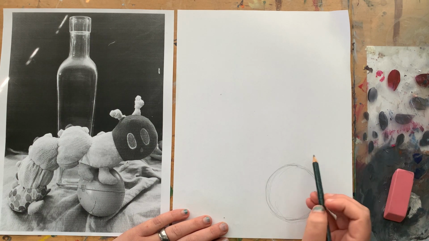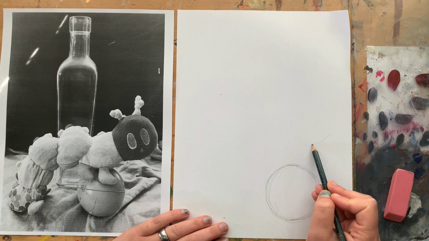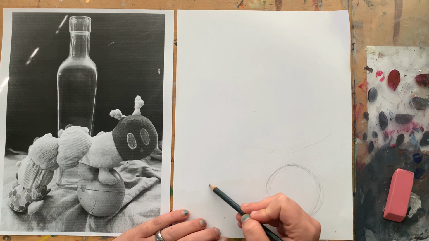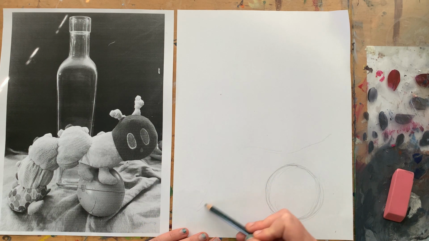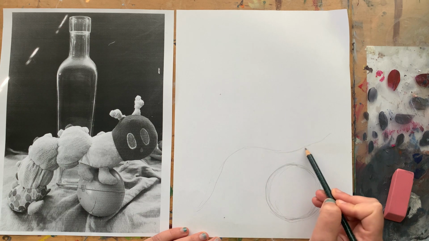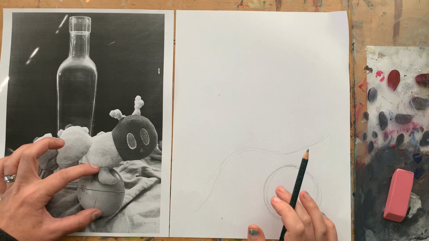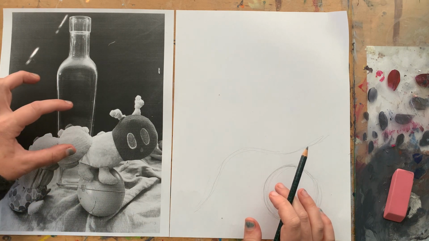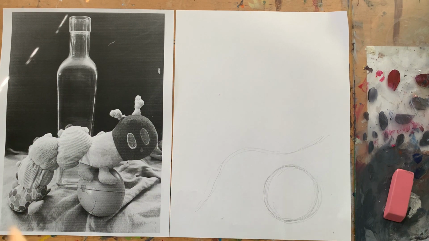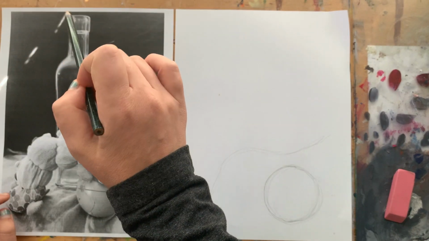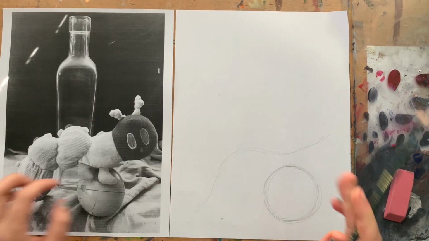Okay, so I'm going to make a shape of this guy. And the ball, my eye level was looking up a little bit.